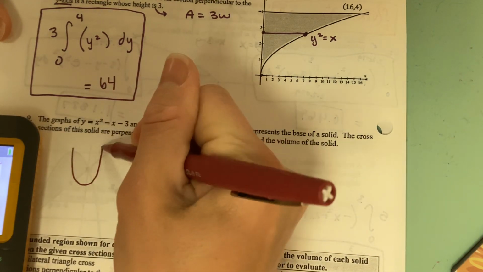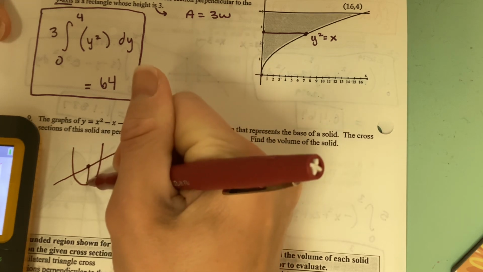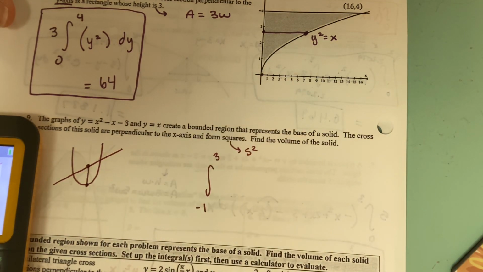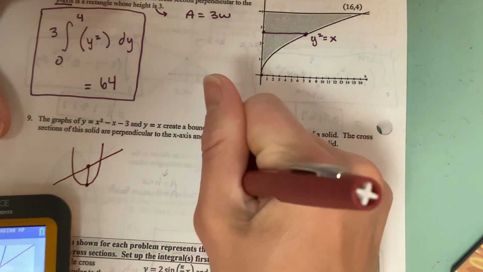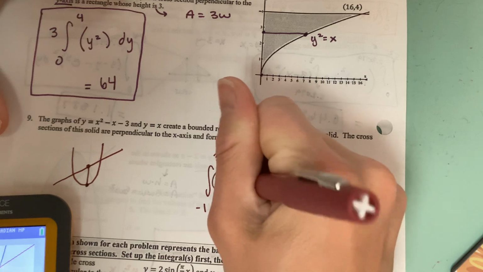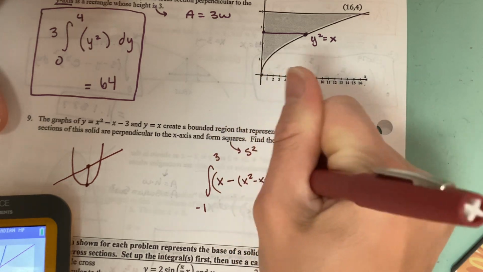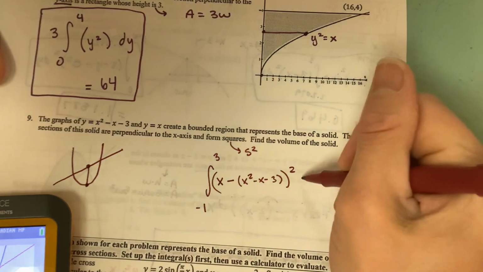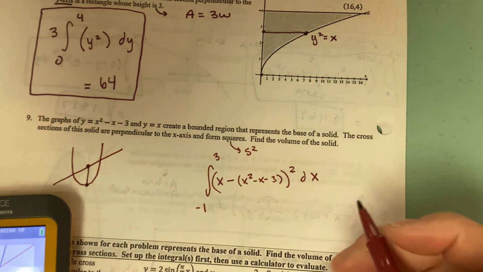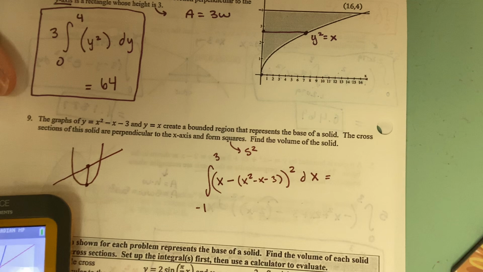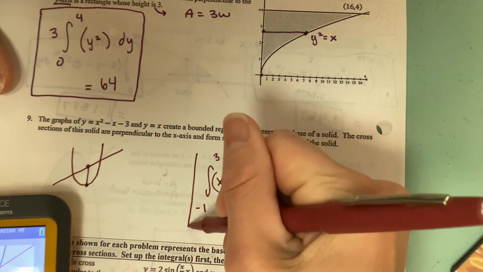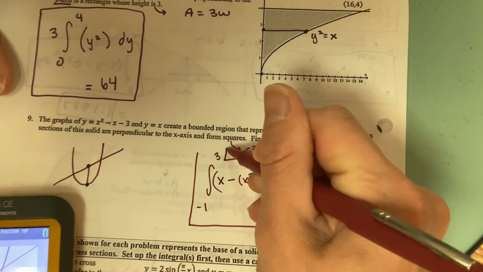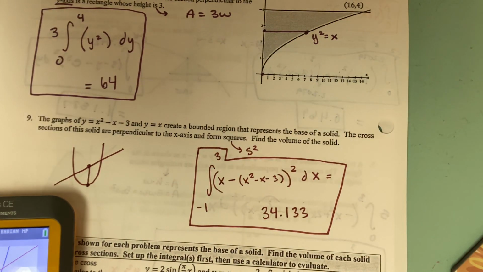Since we are perpendicular to the x-axis, because we've got this shape right here, the top is going to be the linear, the bottom is going to be the quadratic. So x minus (x squared minus x minus 3). All of that's being squared because of the area formula, dx. You could simplify if you want, but you do not have to because we're just typing this in and getting our answer. If you were solving it by hand, that's when you would definitely need to simplify.